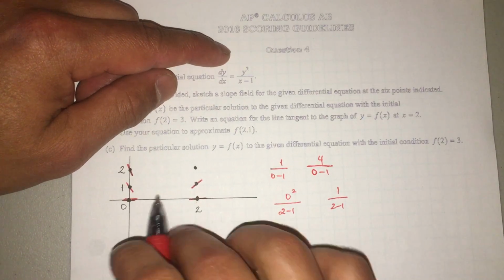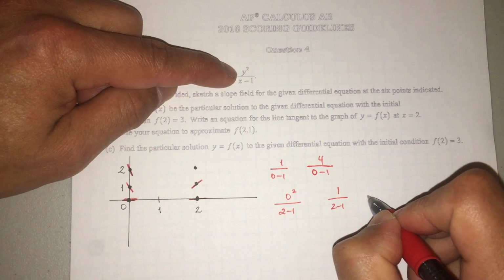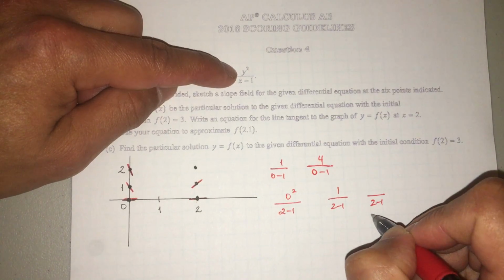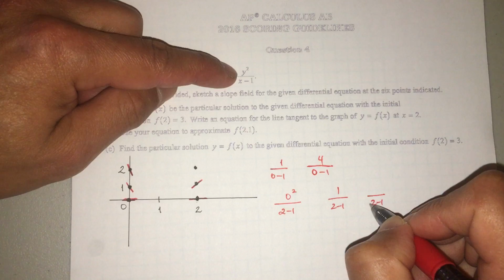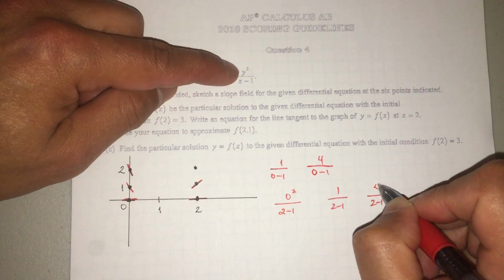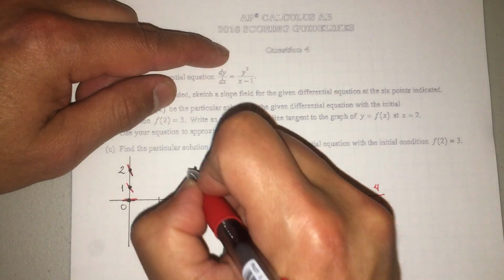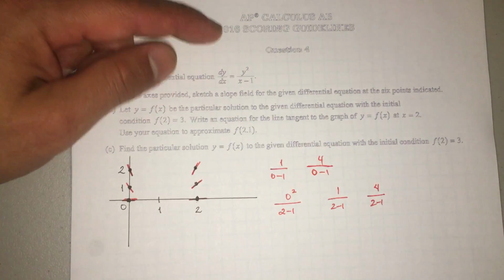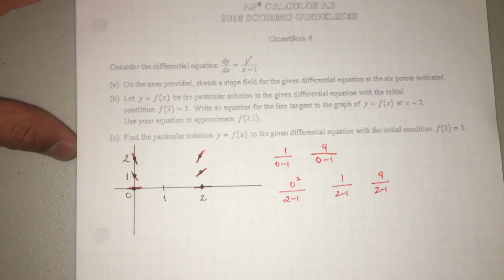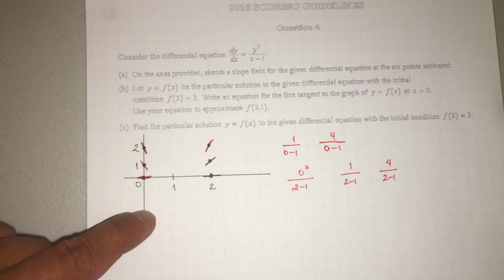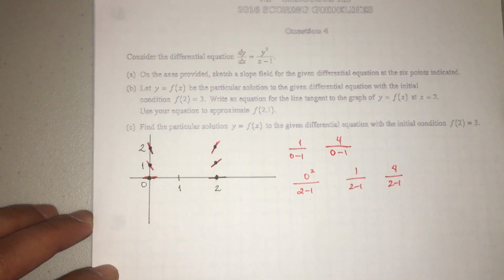And then the last one, 2 comma 2. When x is 2, same thing, 2 minus 1, and then y is 2. 2 squared is 4. So 4 divided by 2 is 2. A little bit more steep. And you can see some symmetry going on in there. All right, and that's it.